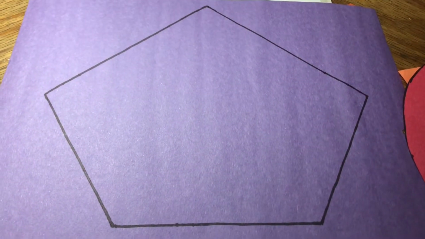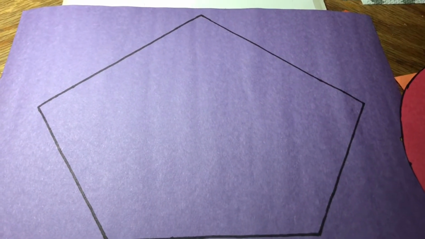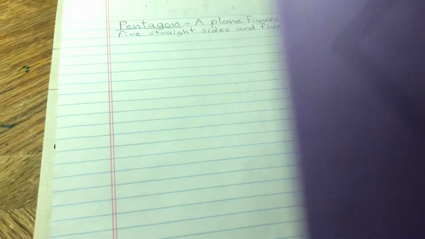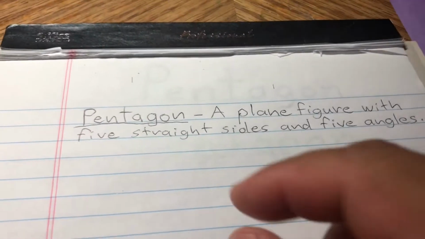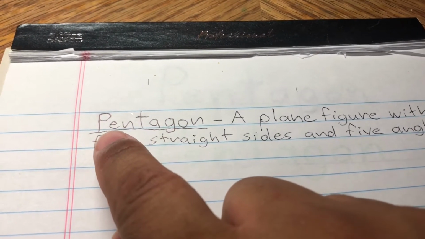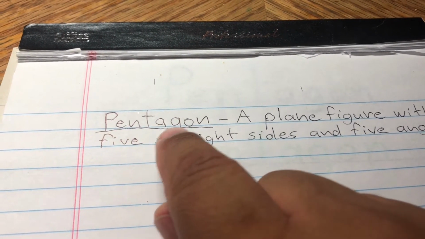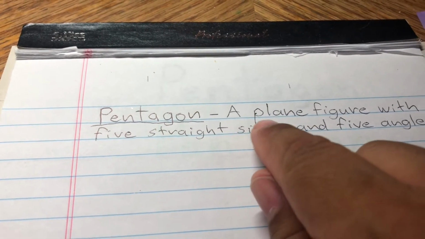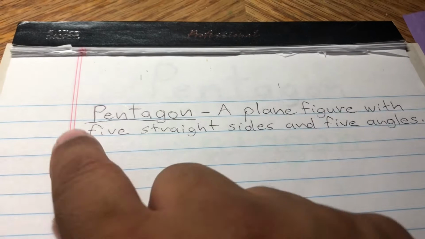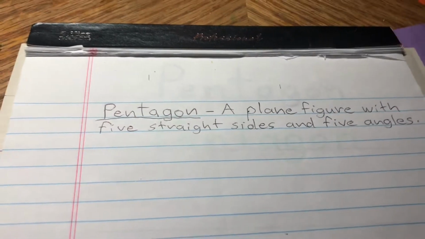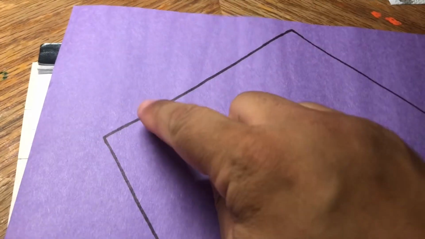Now our shape for this video, for chapter 8, is a pentagon. And exactly what is a pentagon? Well, let's get into the definition. Pentagon, P-E-N-T-A-G-O-N. A pentagon is a plane figure with 5 straight sides, which does have 5 straight sides.